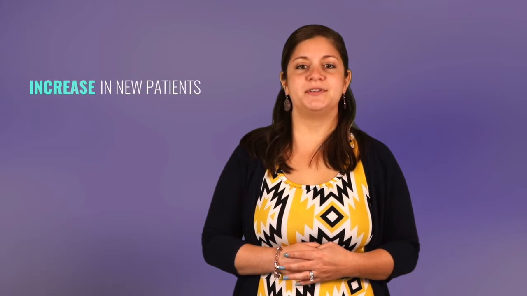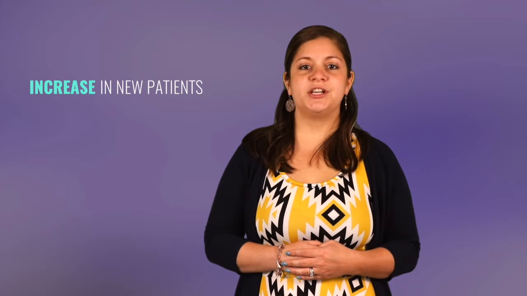If your dental practice is implementing these mobile-friendly steps, I'm confident you'll see an increase in your new patient numbers. Your existing patients will appreciate these changes too. Being mobile-friendly isn't just something to think about for the future. It's important to implement these changes now.